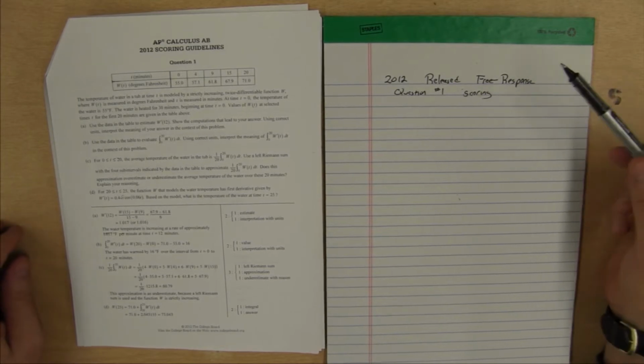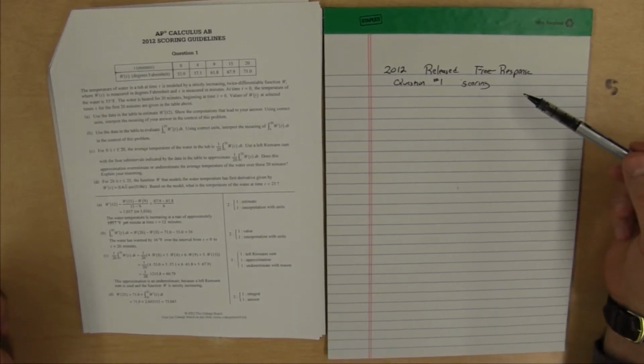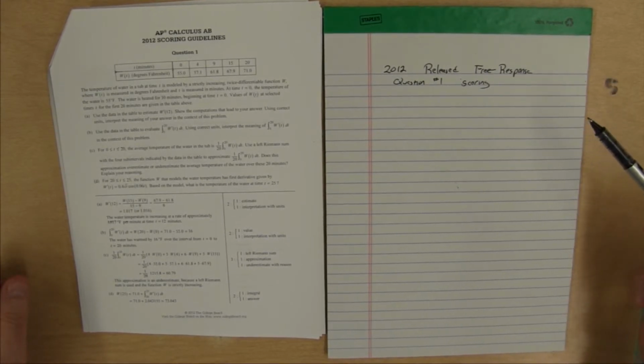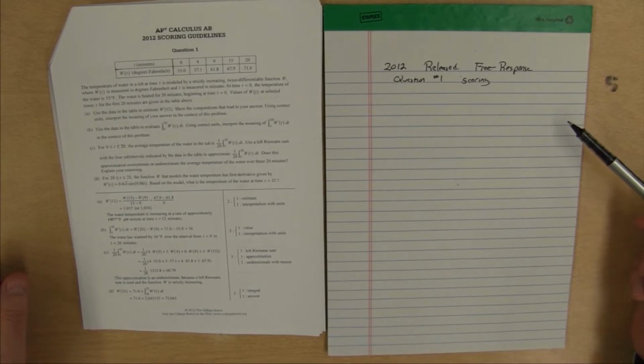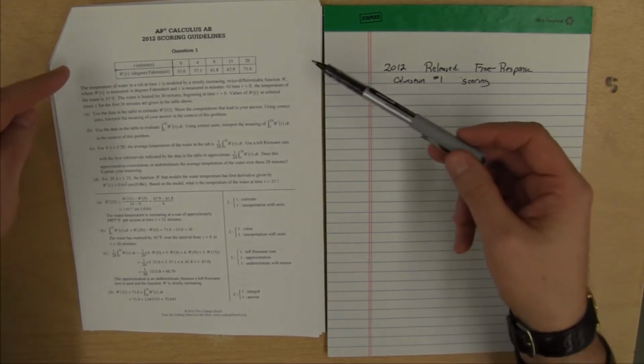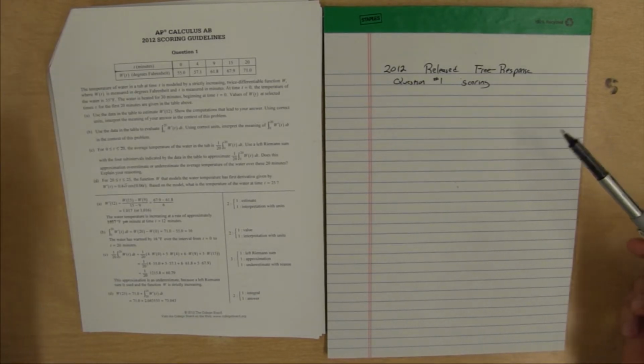So this is the 2012 released free response question number 1, and now we're going to look at the scoring for all 4 parts. So if you went to the AP Central website and downloaded the scoring guidelines as per the earlier directions, you have in front of you the scoring guidelines. If you don't have that, take a minute to go get them.